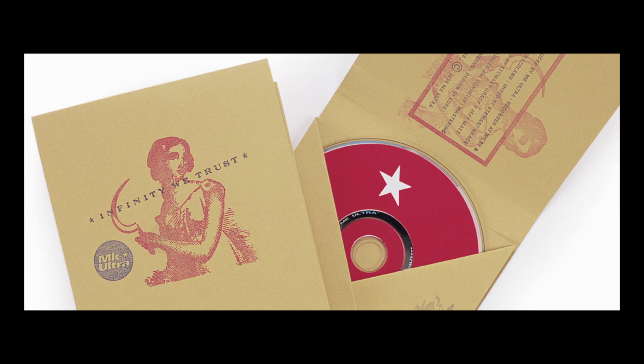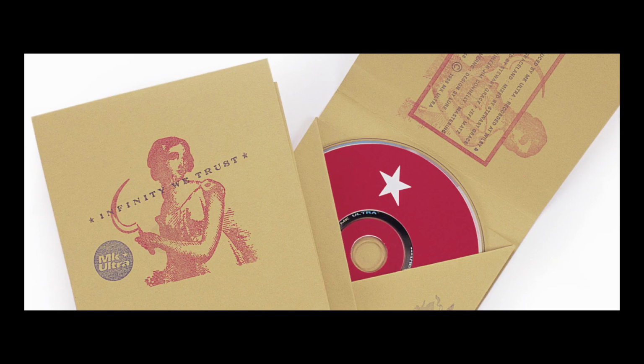On the other end of the production spectrum, this is a CD package I did for a band I was in a long time ago, MK Ultra. We didn't have any money for packaging. So we had CDs duplicated, but we didn't buy any packaging. So I came up with a special fold that would hold the CD.